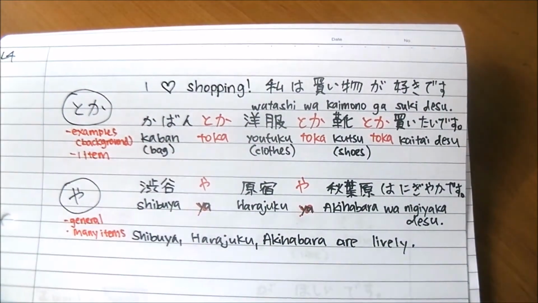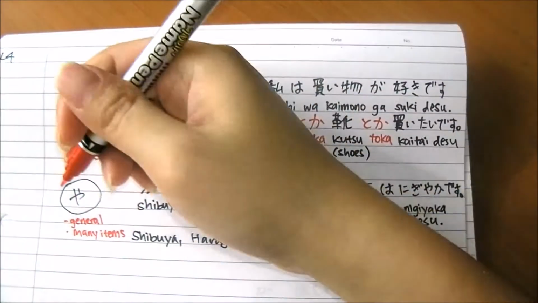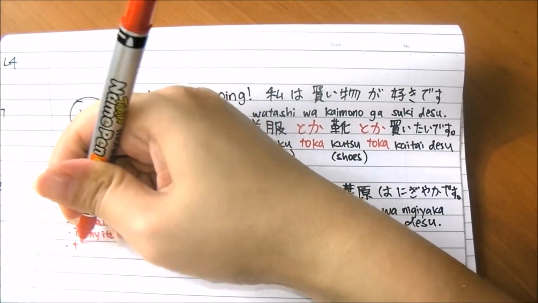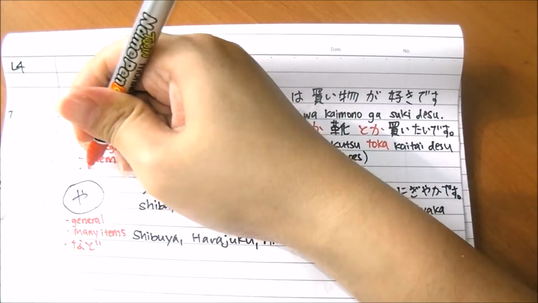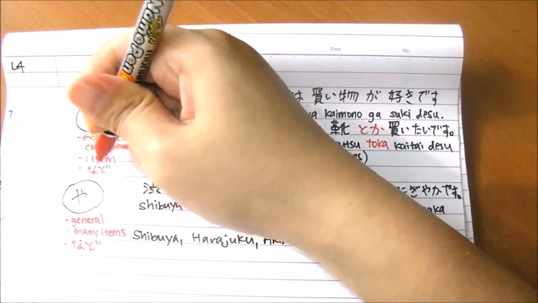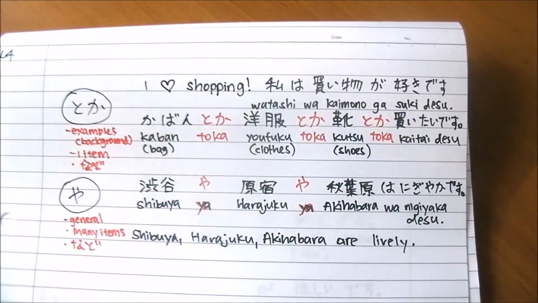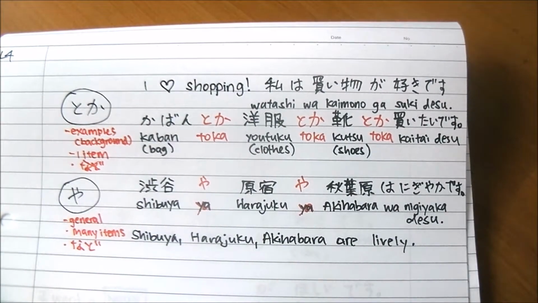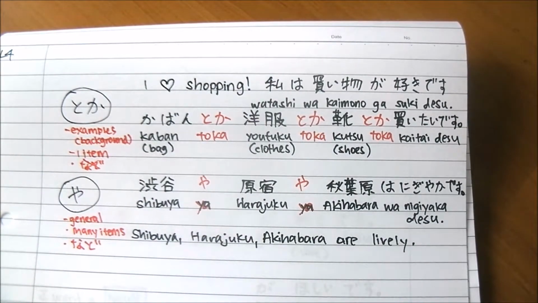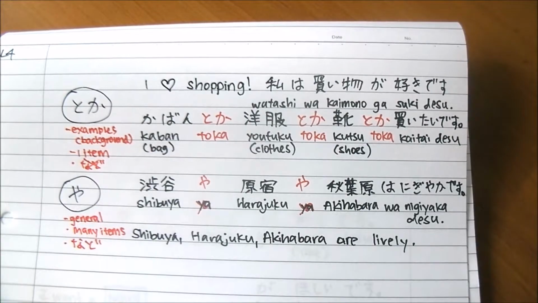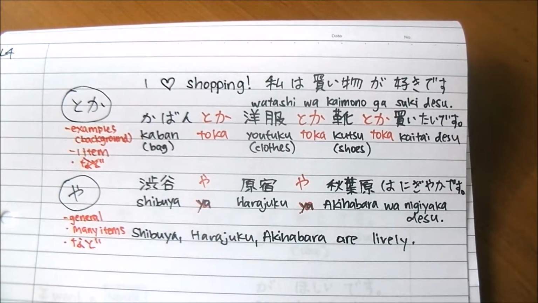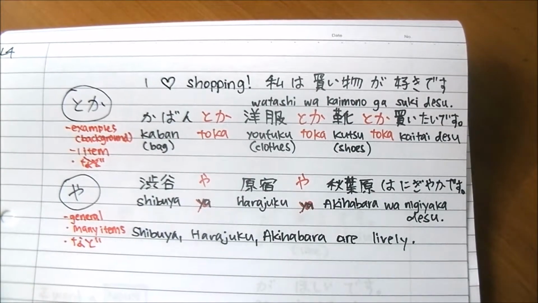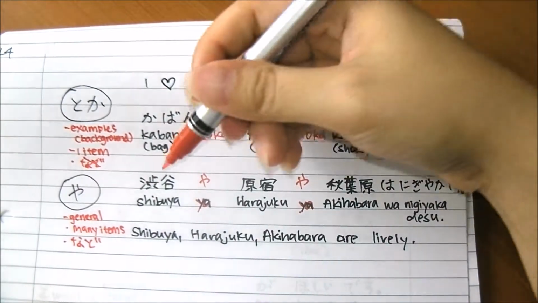Other than this, there's also nado. Nado is usually used for ya rather than toka. So with toka, they don't really use nado. Why? Toka is listing examples, so why do you need nado? Nado means etc. If you are listing examples, you don't really need etc. Whereas ya is quite general.